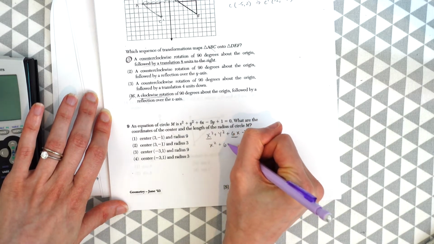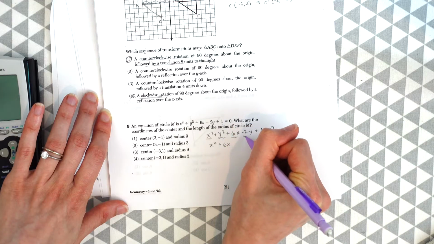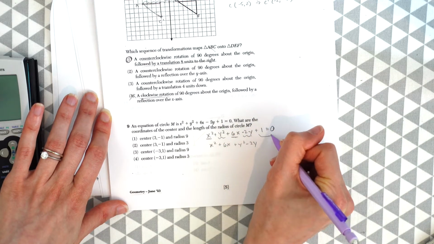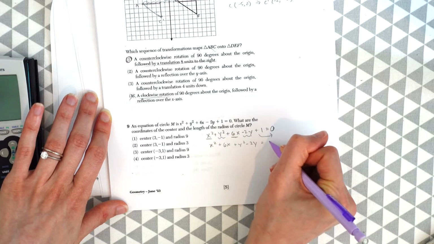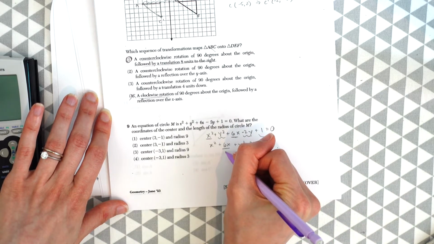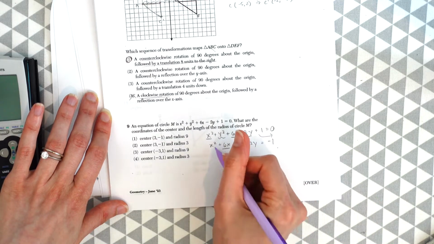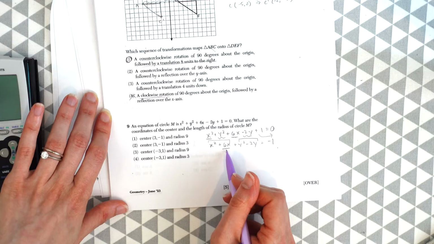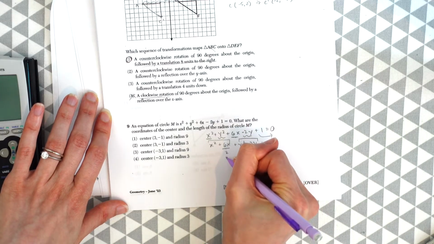So we have x squared plus 6x and the y's are together. Plus y squared minus 2y. And then we're going to move this to the other side by subtracting, so minus 1. Now we're going to divide this number by 2. So we're going to complete the square 2 times, so first with the x's, then with the y's. So to complete the square with the x's, we're going to divide this by 2.